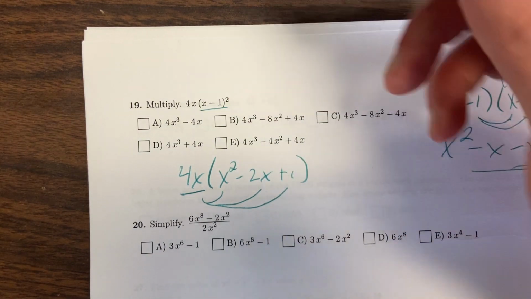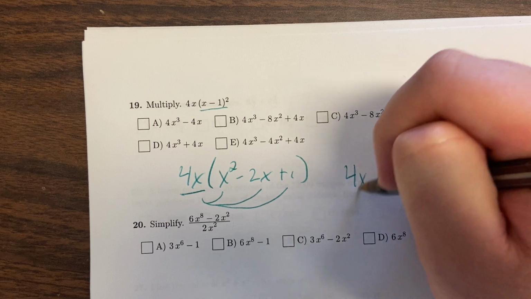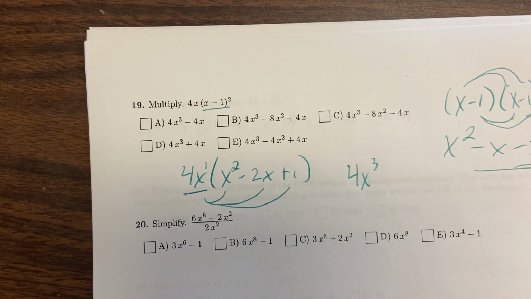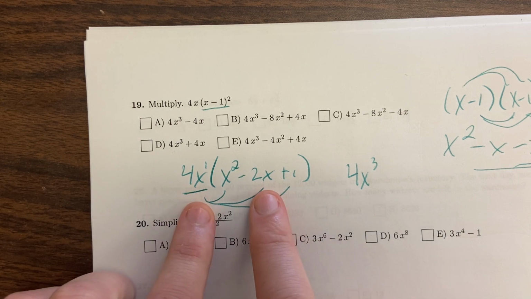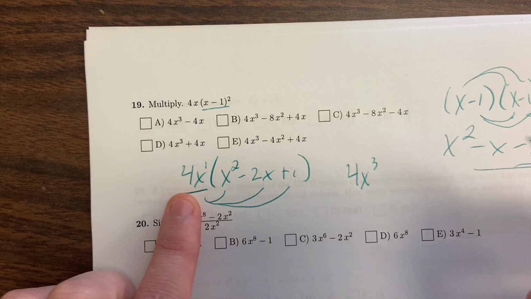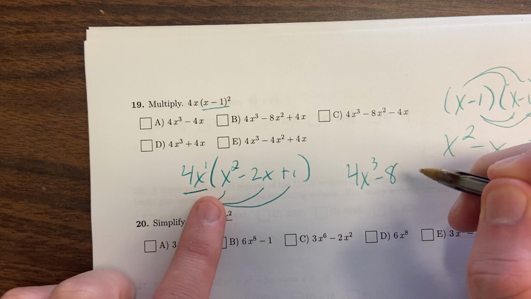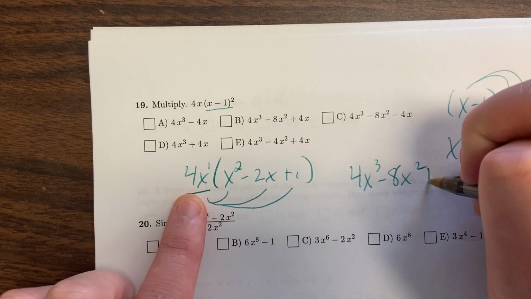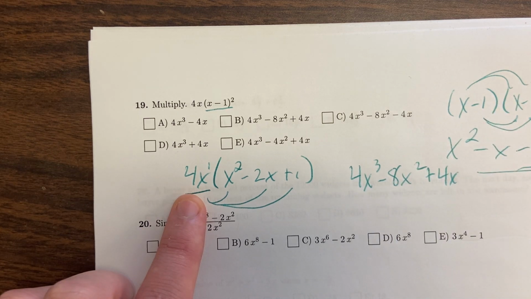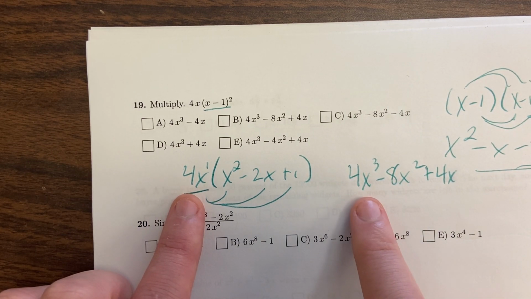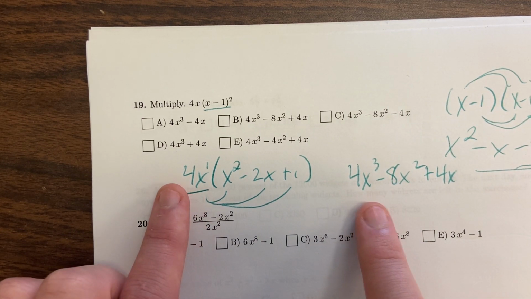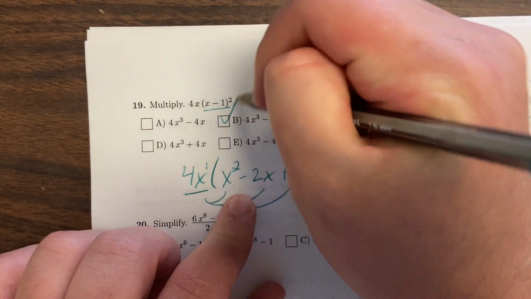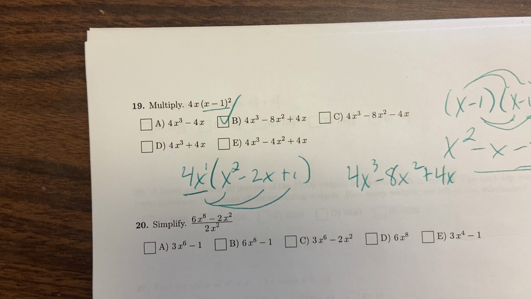So 4x times x squared is a 4x to the 3rd. So this is an exponent of a 1. Remember, we multiply, we add. So then 4x times a -2x, 4 times -2 is a -8. X times x is x squared. 4 times 1 is a +4x. So let's see what we got here. We have 4x to the 3rd minus 8x squared plus 4x. And it looks like it's going to be B.